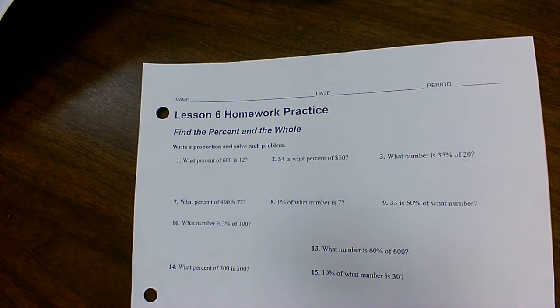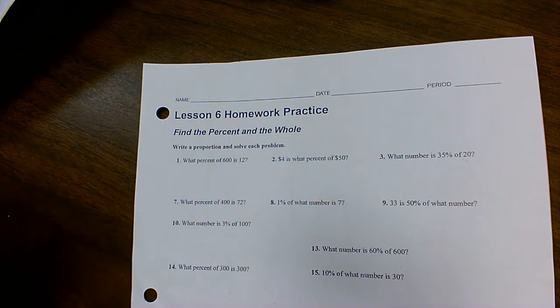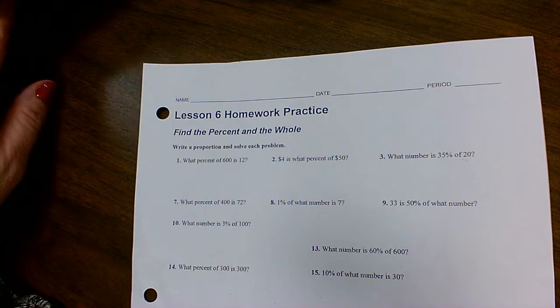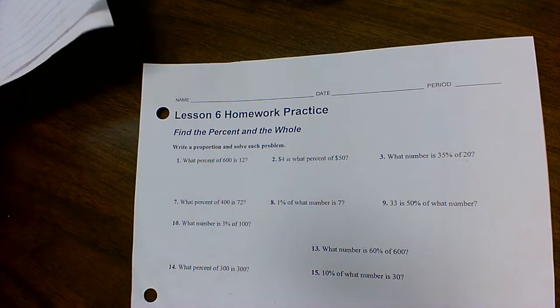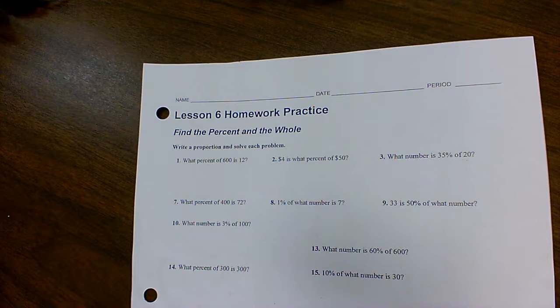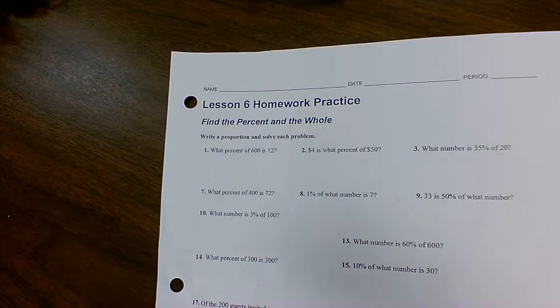This is lesson 6. Find the percent and the whole. I'm going to use the one-step equations, set it up to do cross product to solve for the one-step equation. There are other ways, but this is the one that you're going to be working with for probably at least through middle school. So we're going to go ahead and set it up.